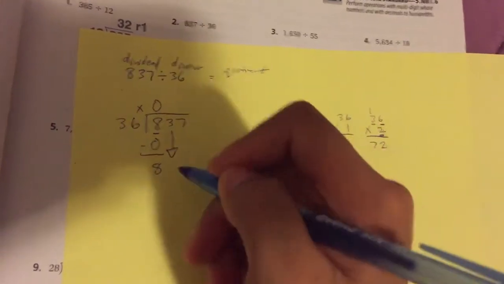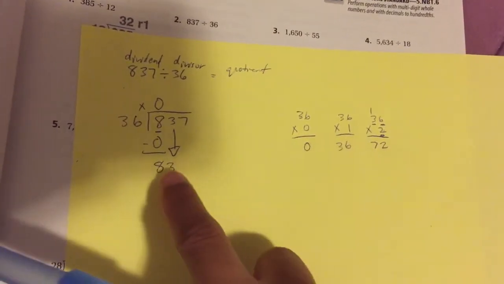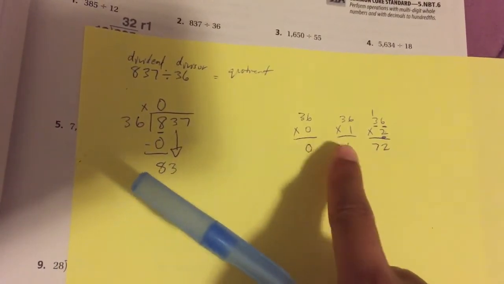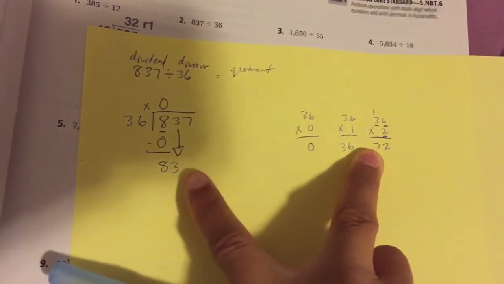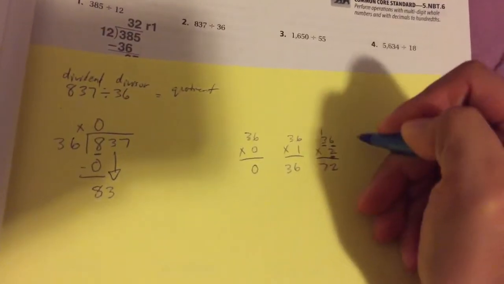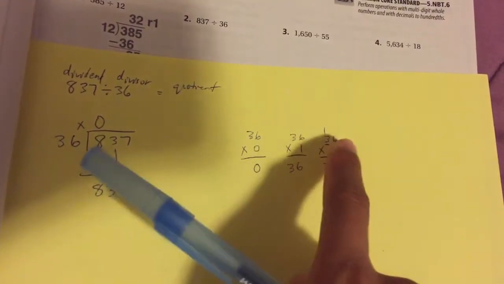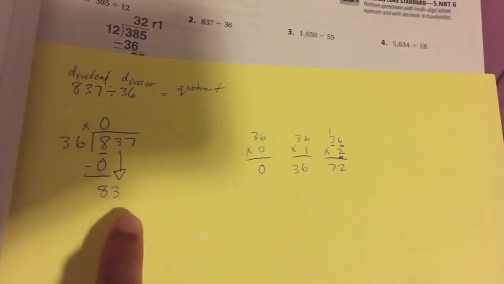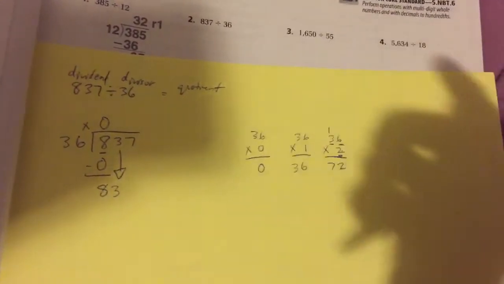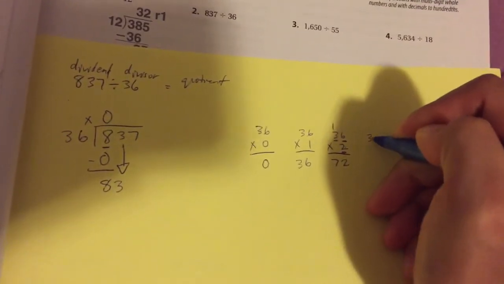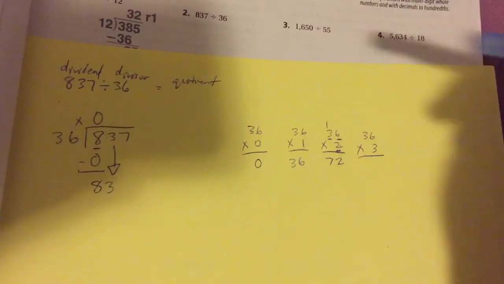Now you can see here, having written this out already, we're already on a good track. We could see that 36 times 0 and 1 are a little too small, but 2 is getting kind of close. 36 times 2 is 72, which is kind of close to 83, but let's, just in case, go to the next one, because we want to make sure that 36 times this number is either equal to or less than, and right now it's just less than. We don't know if the next one's going to be equal to. So let's just keep going until we actually pass it using multiplication. That way we could feel confident in our answer.